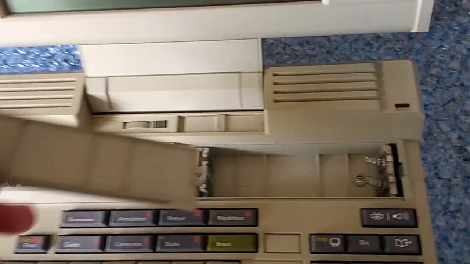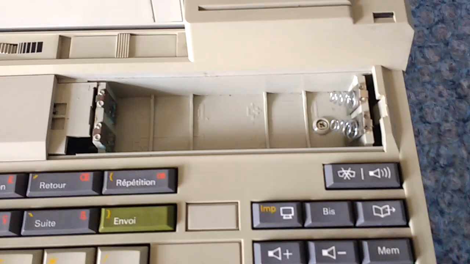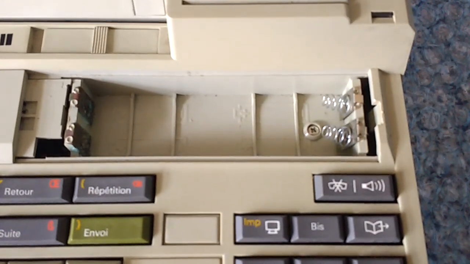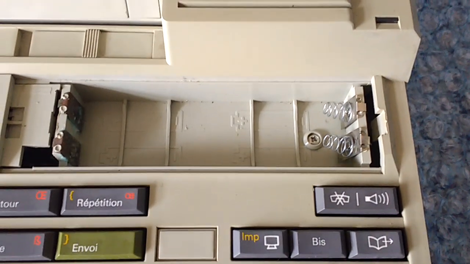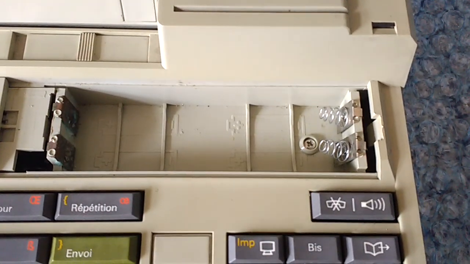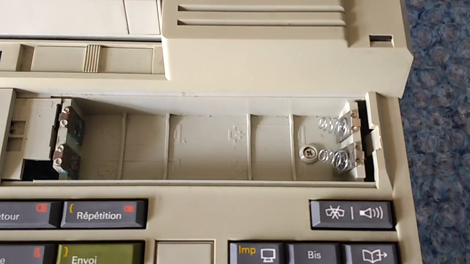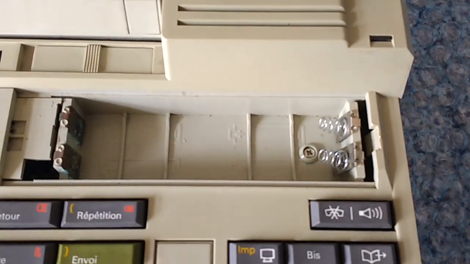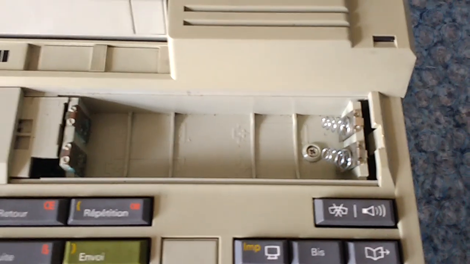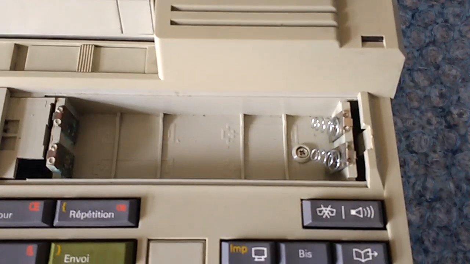This is the easier of the two covers to remove, and as you can see, inside here we have a battery compartment. This is not to operate the device. This battery compartment holds batteries that retain the device memory, because the device memory was basically battery backed up RAM. That was how your storage worked in this.